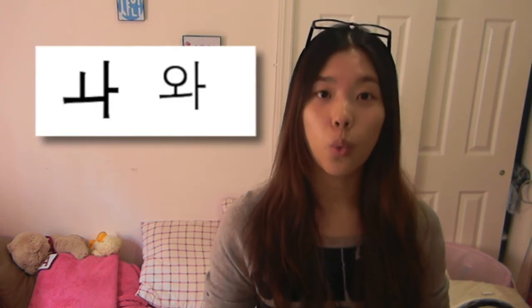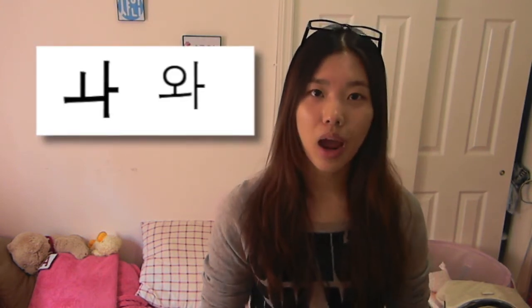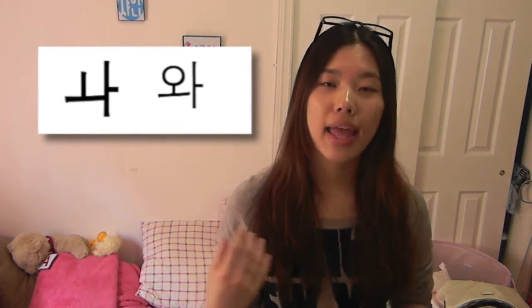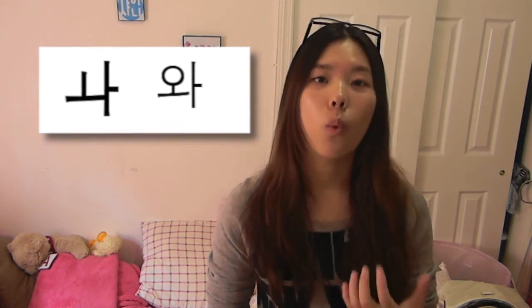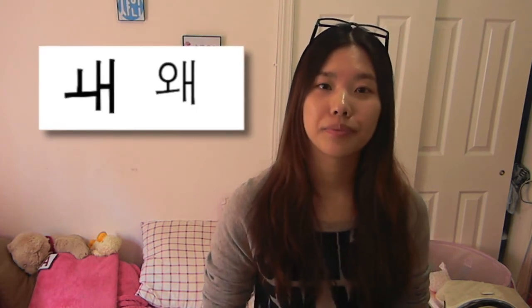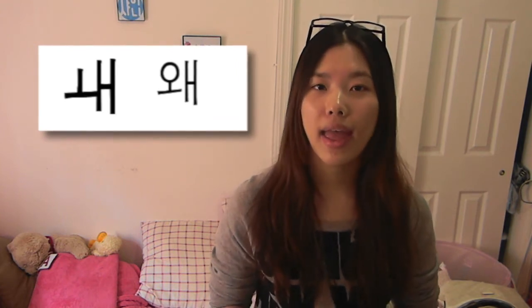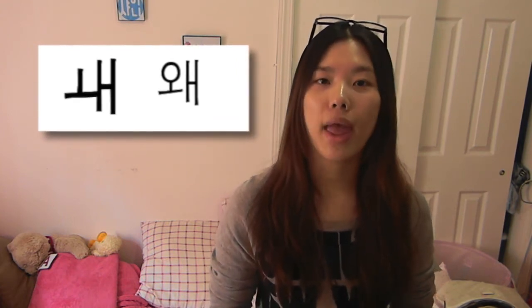Now the last 6 vowels with diphthongs and with the W sound. Okay, so the very first one is Wa. So you have a combination of O and A, making it Wa. Next one we have We. So you have a combination of O and E, making it We.